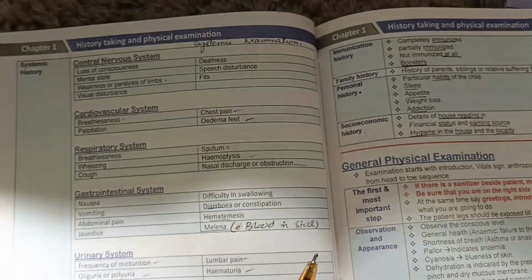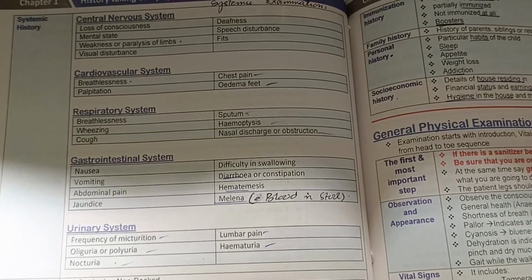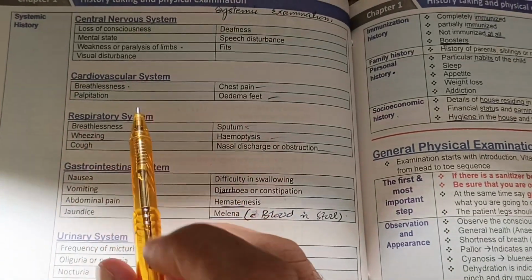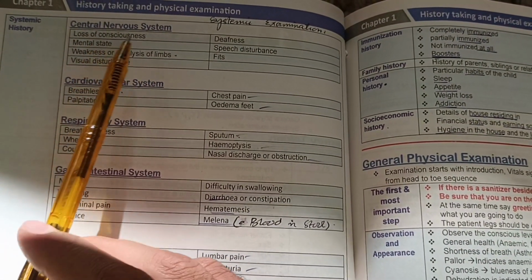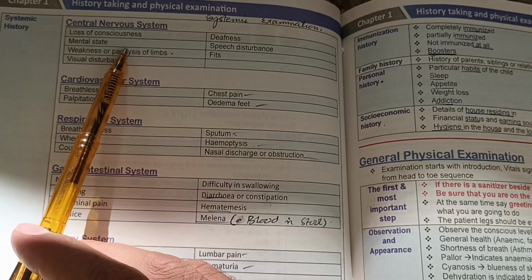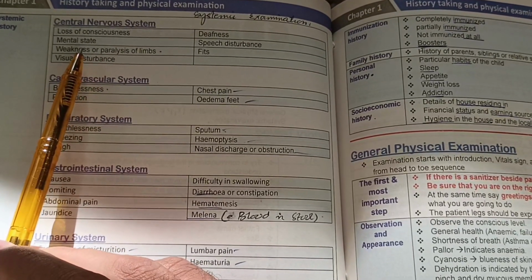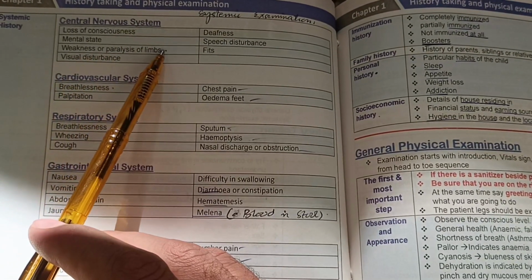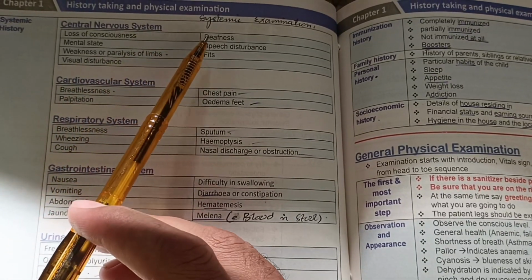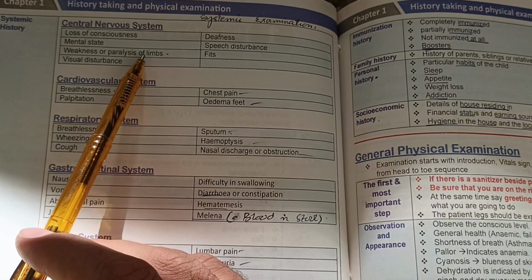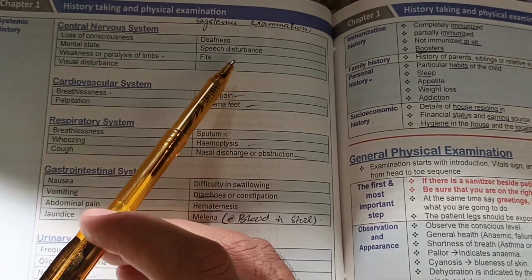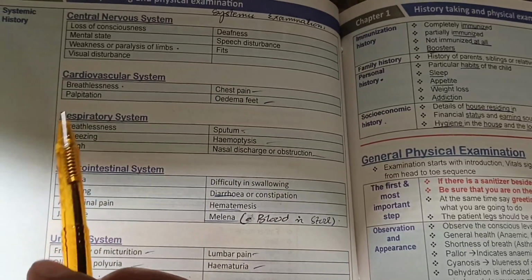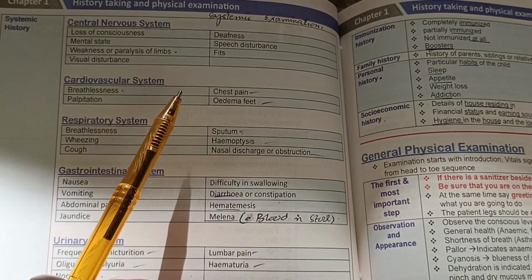The fourth point in the history taking is the systemic review. In the systemic review, you should review each system of the body. The first system to be reviewed is the central nervous system. In the central nervous system, ask about loss of consciousness, the mental status of the patient, whether the patient is feeling any weakness or paralysis of limb, visual disturbances, deafness, speech disturbances, and fits.